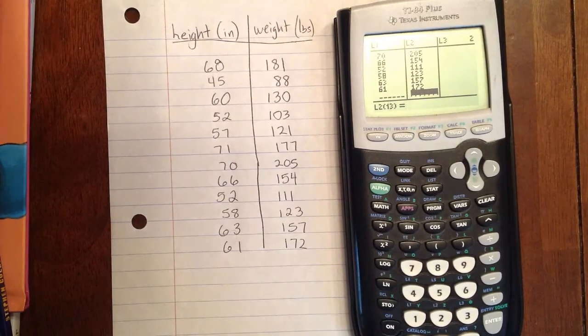Let's go ahead and pause right here and make sure everybody can put this data into their calculator into list 1 and 2, and we'll let people catch up for a moment. Teachers, go ahead and pause it and get everybody caught up before we graph.